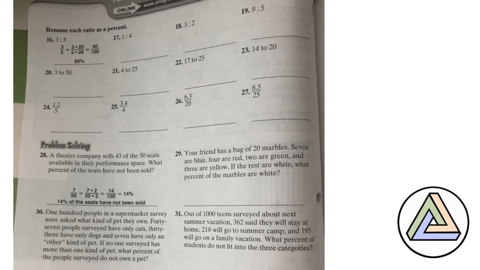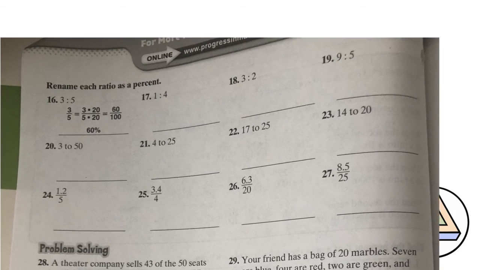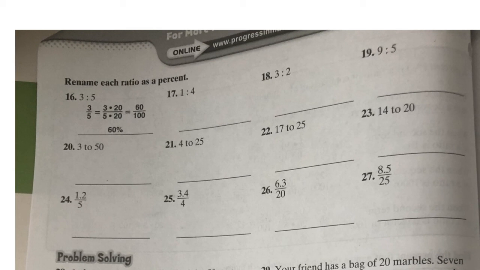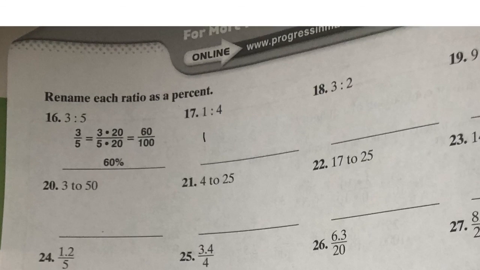So what they want is for us to rename each ratio as a percent. That's fine. In a way, it's just what we've been doing. So let's take a look. As I said before, these ratios could be rewritten as fractions, and in this case, it would be 1/4. Now, 4 happens to be a factor of 100. So what we have to do is multiply 4 times whatever number we need to make the denominator 100. Well, that would be multiplying by 25.